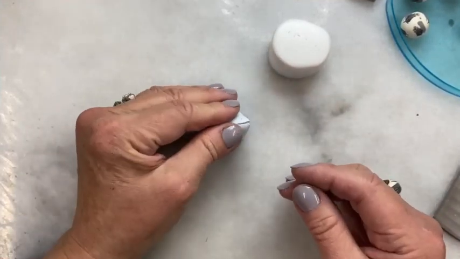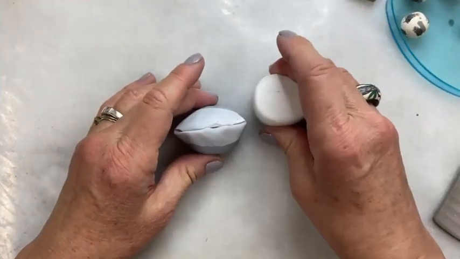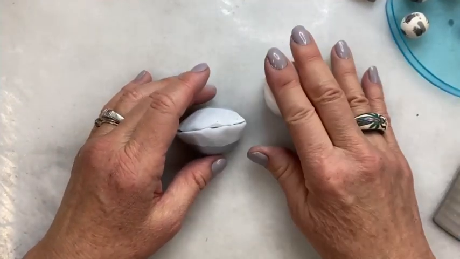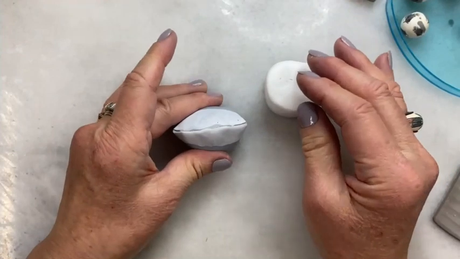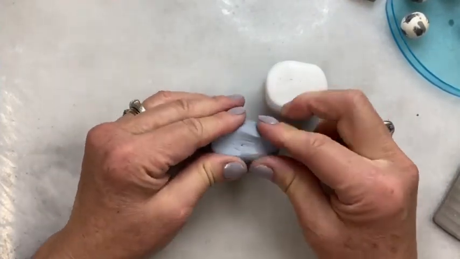Okay, so this kind of looks like a clam. You just shut the top. You put the piece on one of its flat sides, boink, and then you pinch the top. Then you roll it, and you pinch the other side.